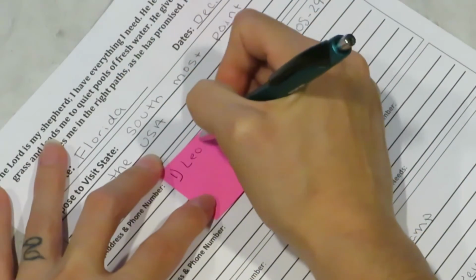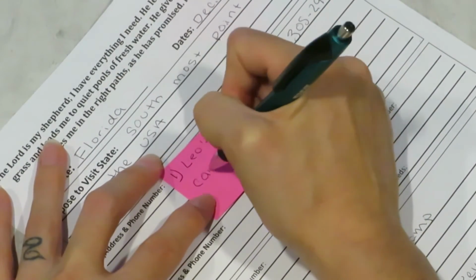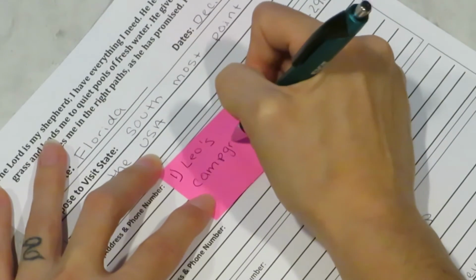One handy tip I like to use are these sticky pads. If I have not made my reservation yet, I write it on these sticky pads, and I stick it on there, and I just write First Leo's Campground. So that way I know I need to make a reservation for this. And then once it's a reservation, I actually add it to my paper.